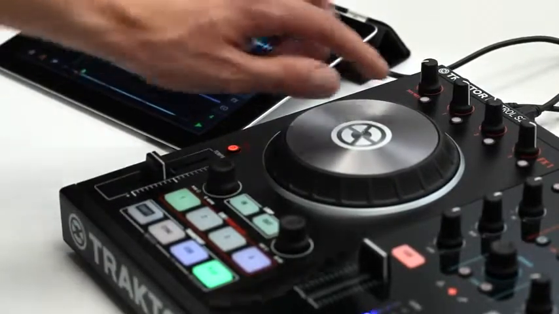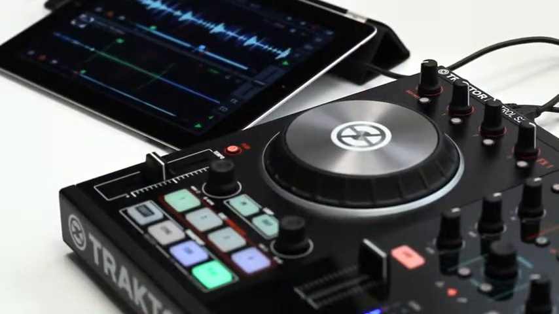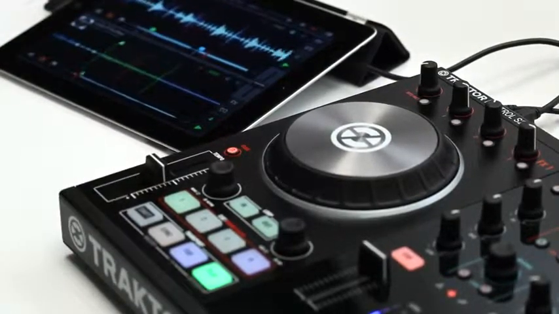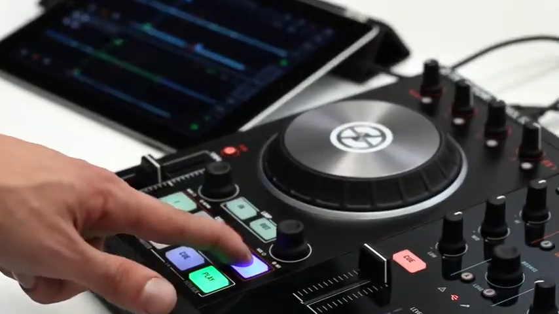As soon as you let go of the jog wheel, the hotkey or loop, the track jumps to where it originally would be as if you had not performed anything. You can even perform loop rolls and punch-in vocals with flux mode enabled.